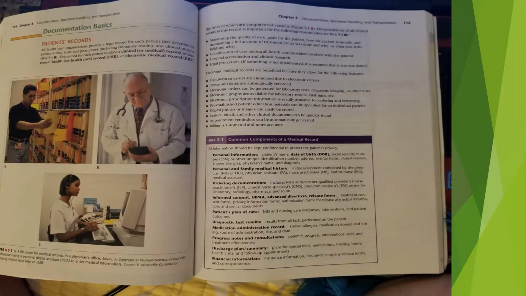Informed consent, HIPAA, advanced directives, release forms, treatment consent forms, privacy information forms, authorization forms for release of medical information and similar documents. Patient plan of care, MD and nursing care diagnosis, interventions and patient outcomes, diagnostic test results, results from all tests performed on the patient, medication administration record, known allergies, medication dosage and timing, route of administration, site and date.